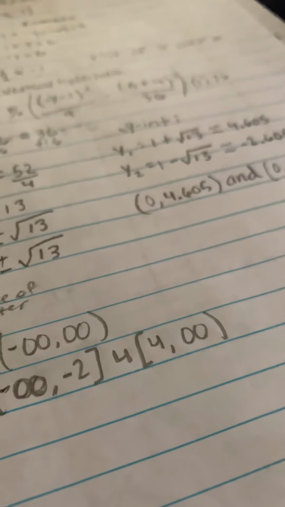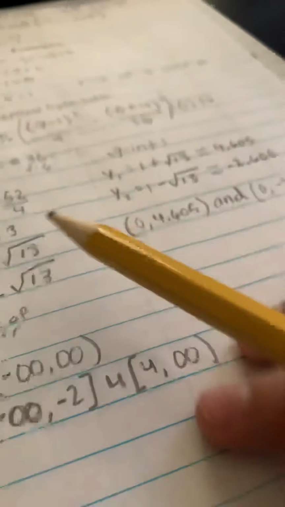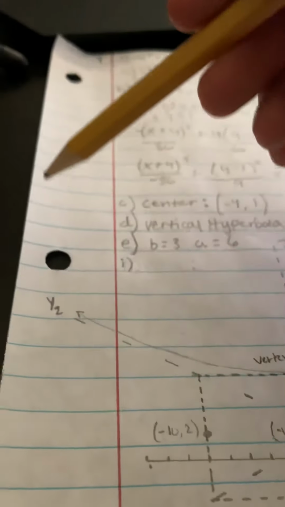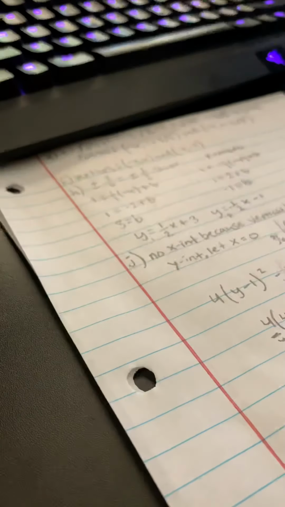So the lowest point, negative infinity, never stops. Then the first one right here stops at negative 2. Let me use the union symbol for the other one, which is 4 to positive infinity. So it starts back up at 4, and then forever goes on to infinity. And that's number 3, the hyperbola.